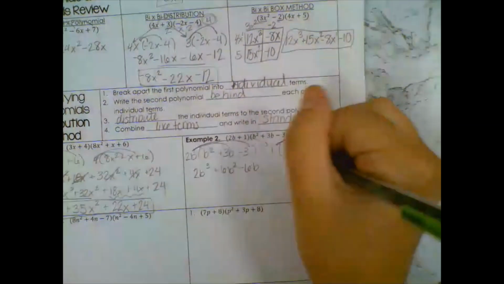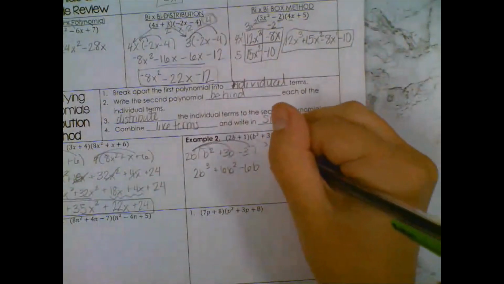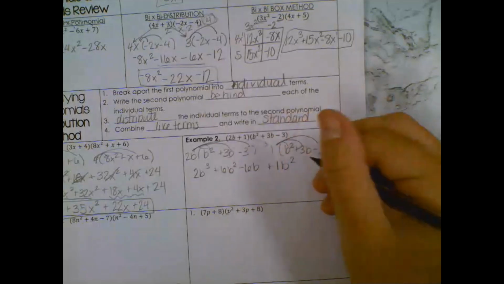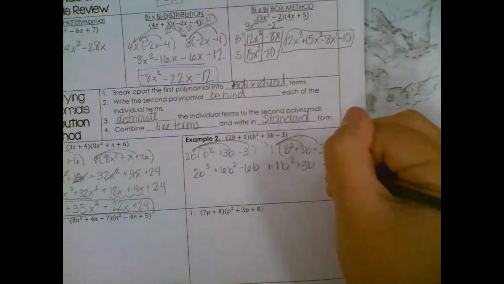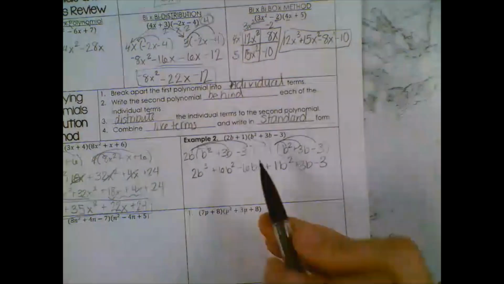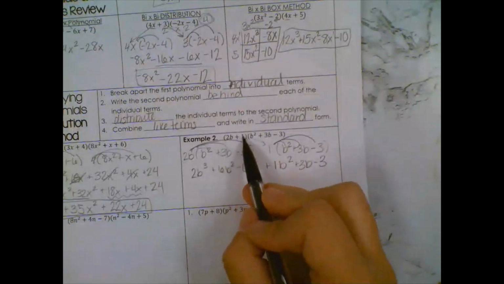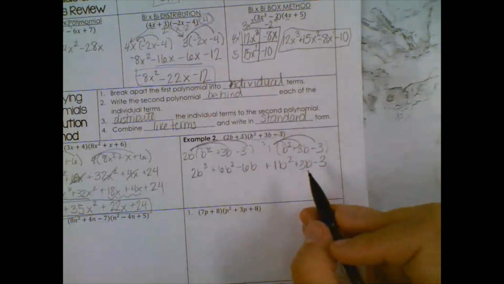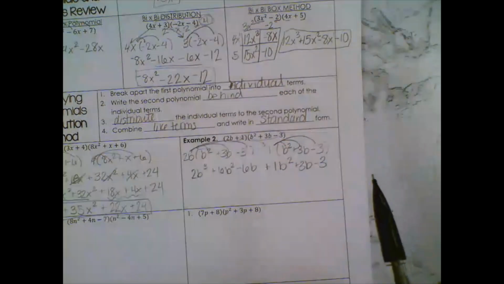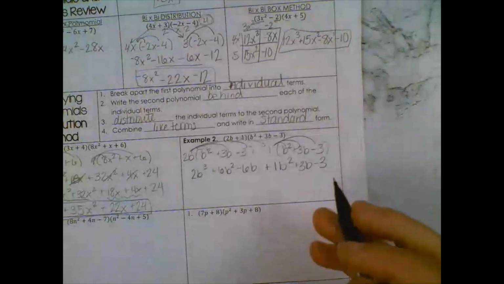Distribute the second one. So this is just a 1, so really it all stays the same. 1 times b squared is positive 1, so plus 1b squared, plus 3b minus 3. So I've distributed everything, and remember, to double check you have it all, what is 2 times 3? That's going to give me 6 terms, right? 1, 2, 3, 4, 5, 6, right? So that is correct. So now I can work on simplifying.